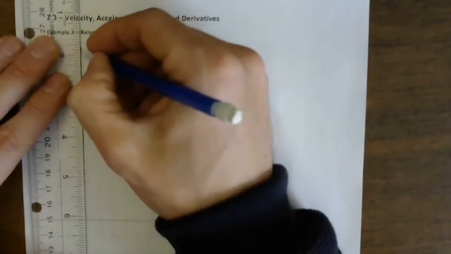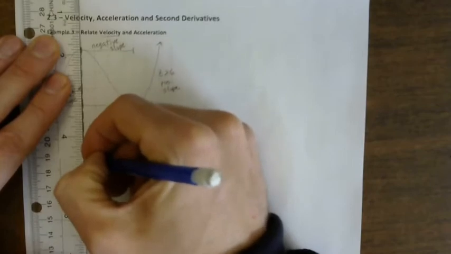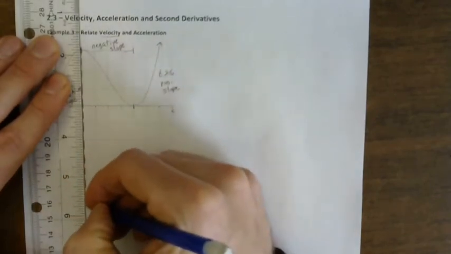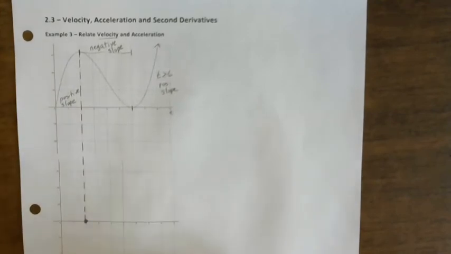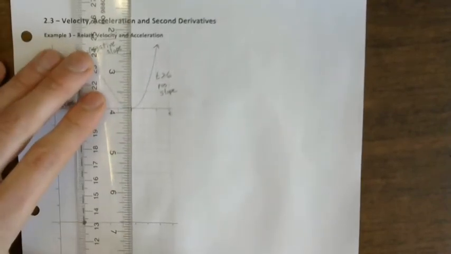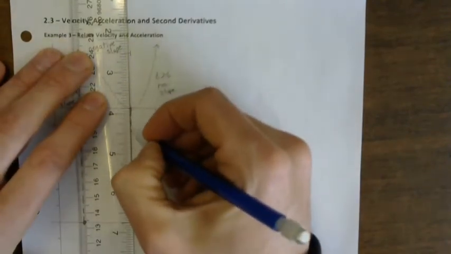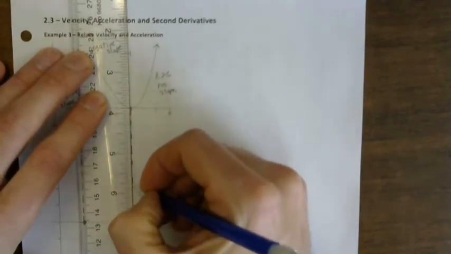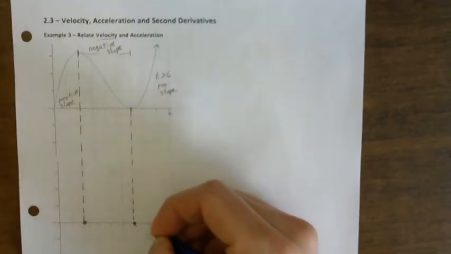I'm going to take a dotted line at t equals 2 and bring it all the way down to my derivative. And I'm going to take our other change in direction at t equals 6 and take a dotted line down to positive 6.